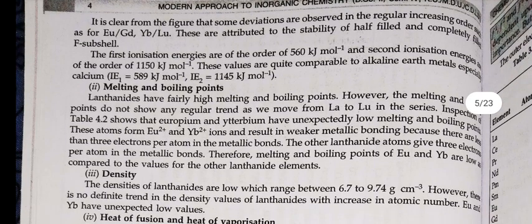Now, important physical constants of lanthanides table.